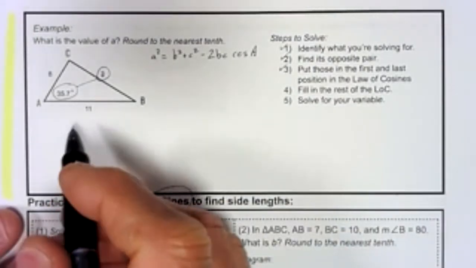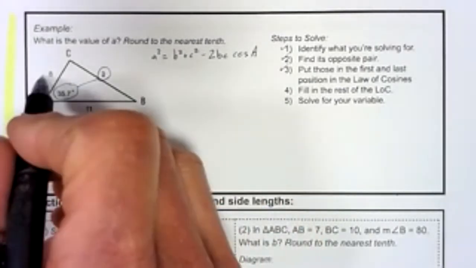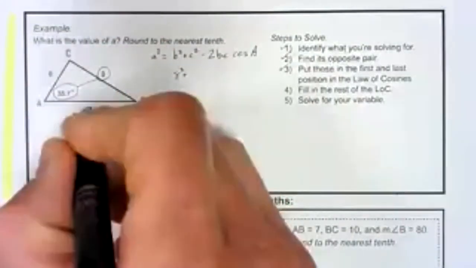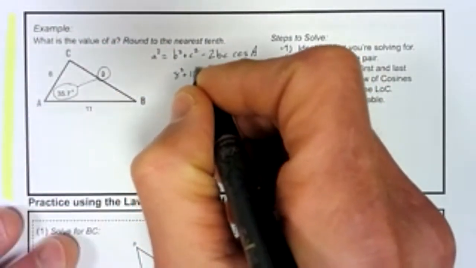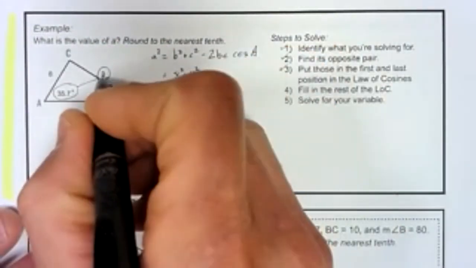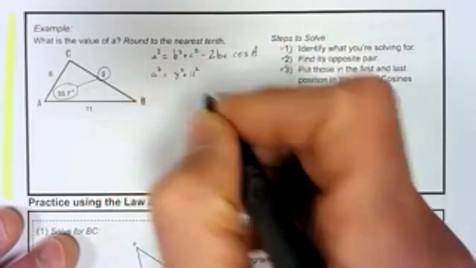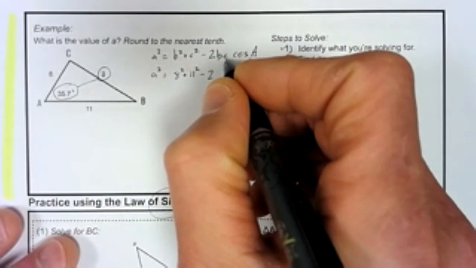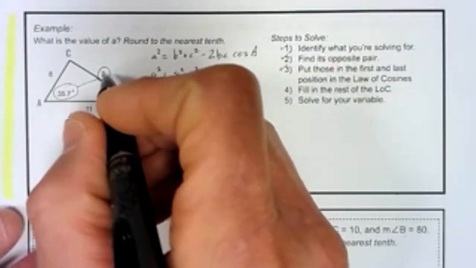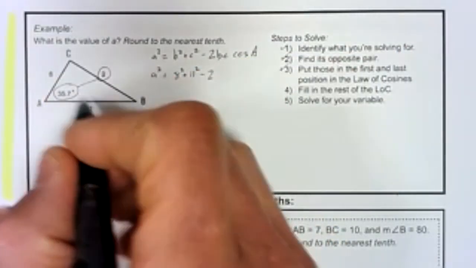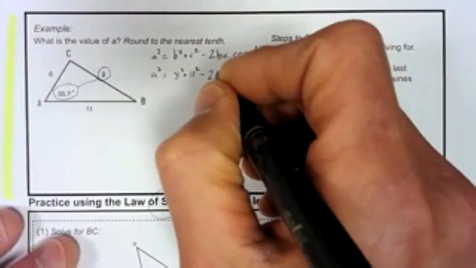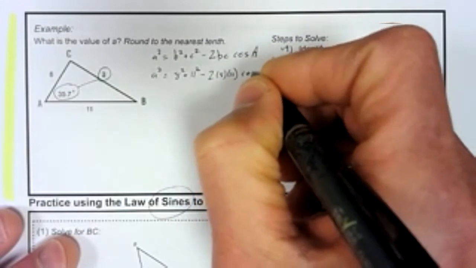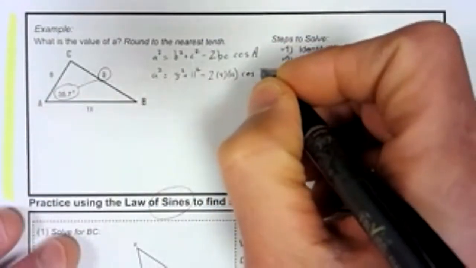Okay, so now opposite side B is going to be 8, so that's going to go there. Opposite side C is going to be 11, and that's going to go there. Now I don't know what A is, so that's going to remain my variable. Minus 2, now this is lowercase b and lowercase c, so I'm using the sides. So here side C is 11 and side B is 8, so that's times 8 times 11 times the cosine of angle A, which is 35.7.